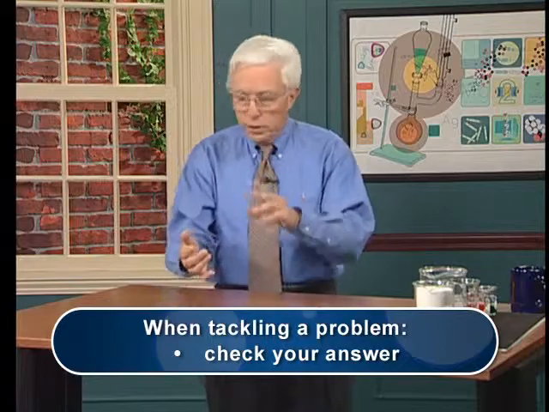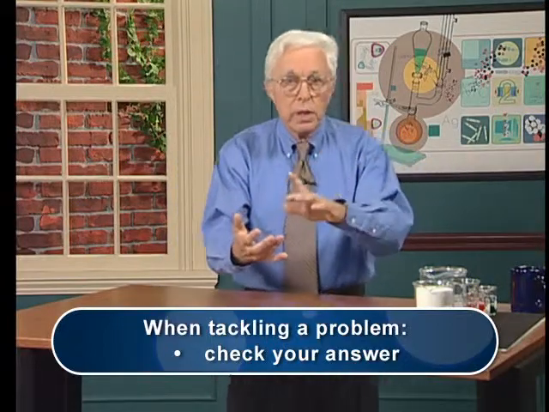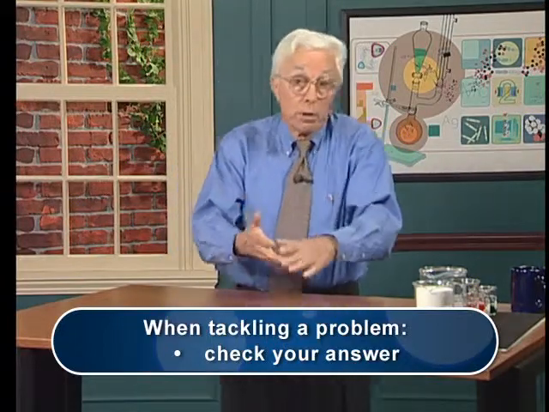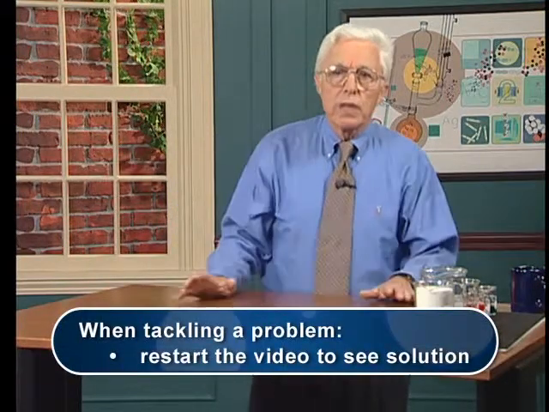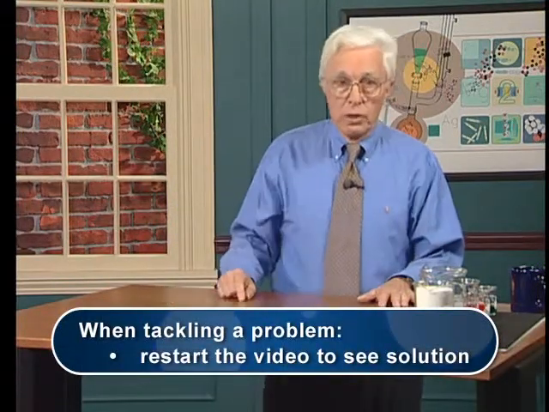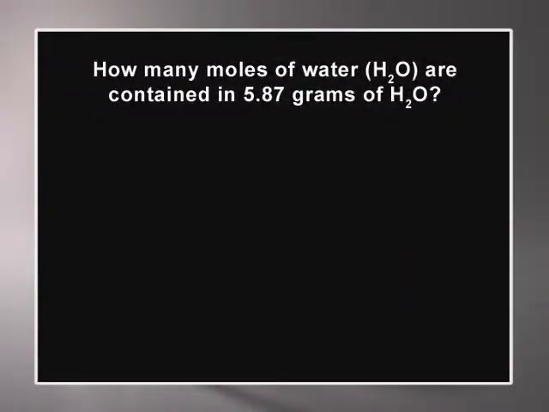If you feel a little shaky, then check your answer using the factor label approach or the proportion approach or formula approach. Well, hopefully you'll feel confident enough that you won't feel these approaches are necessary. Only then should you restart the DVD and watch the solution. If you missed the problem, come back and try it again after a while when you no longer remember how it was solved. So let's take a look at the first problem.